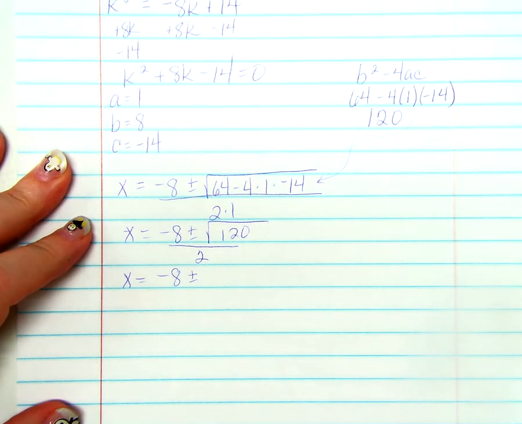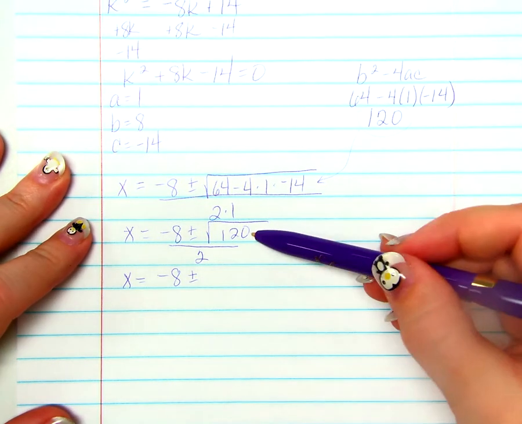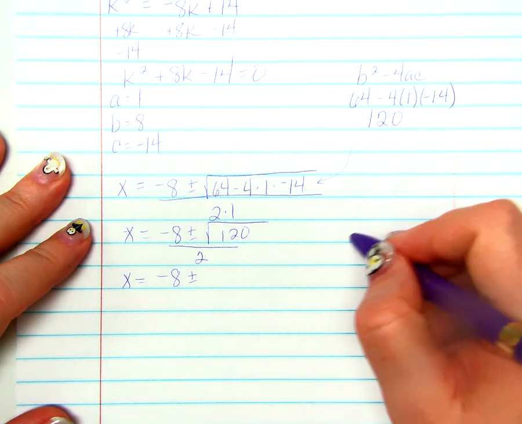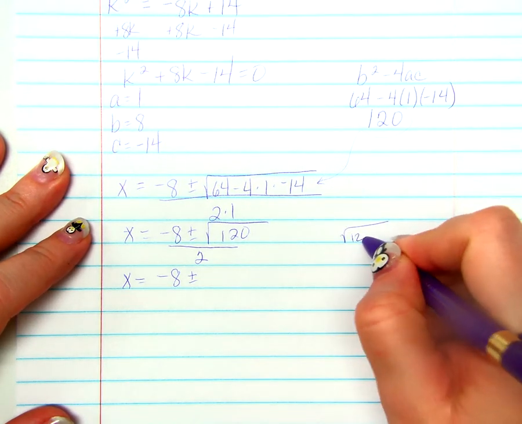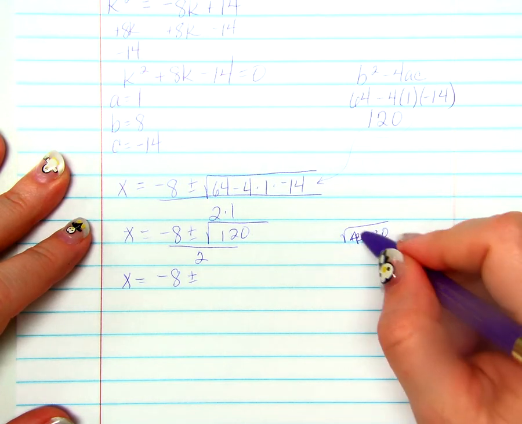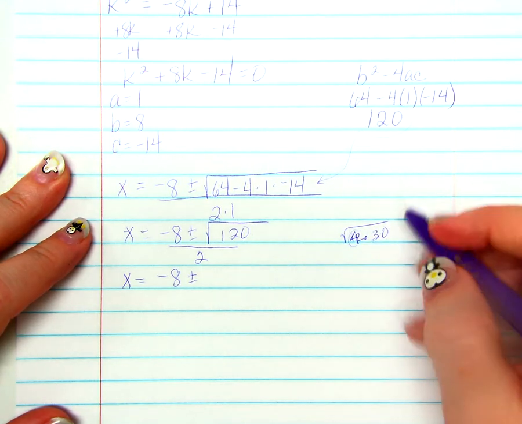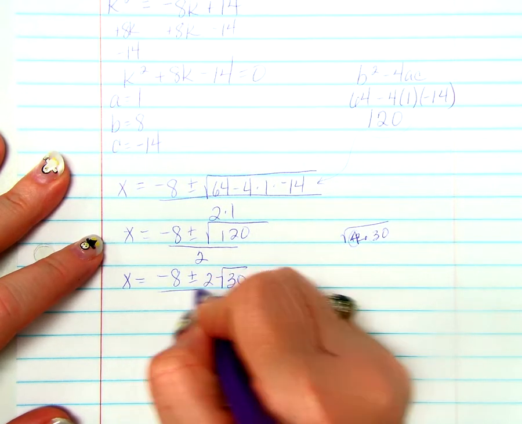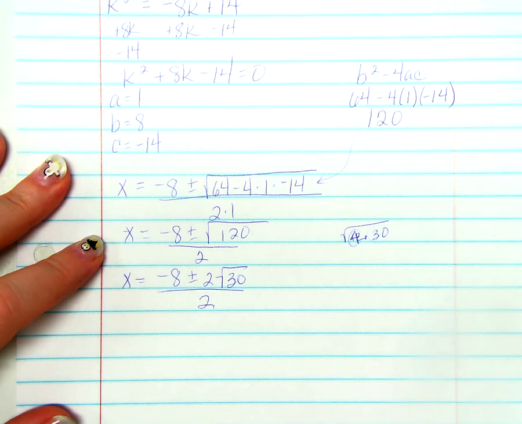Now, remember what we talked about yesterday when it comes to things like this. I don't know the square root of 120, but I know that 120 is divisible by 4. So I know it's 4 times 30. I know the square root of 4, and I don't know the square root of 30, so I can rewrite this as 2 root 30. And all that is being divided by 2. Okay?